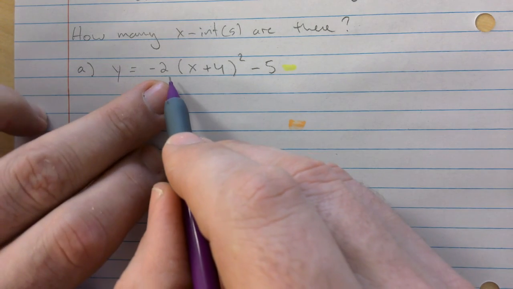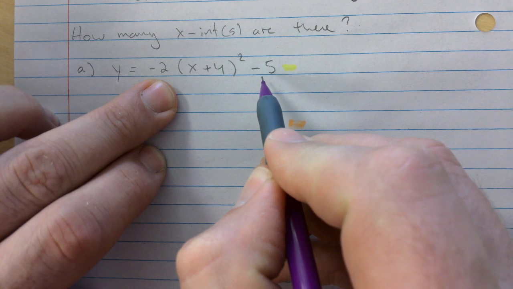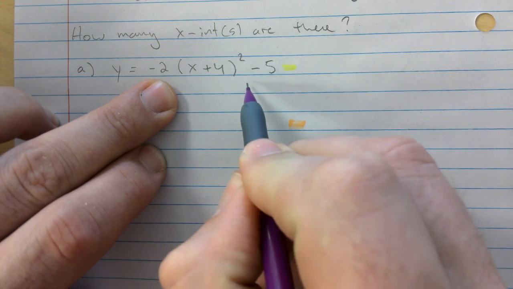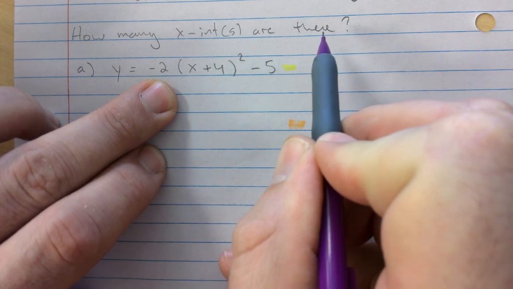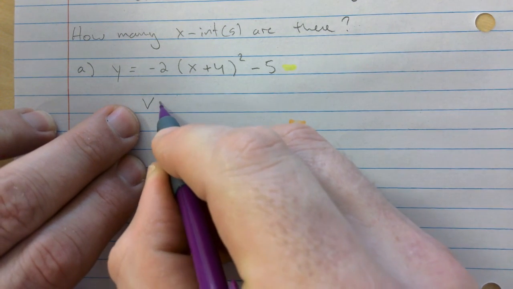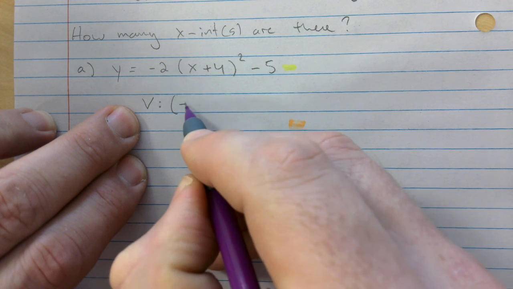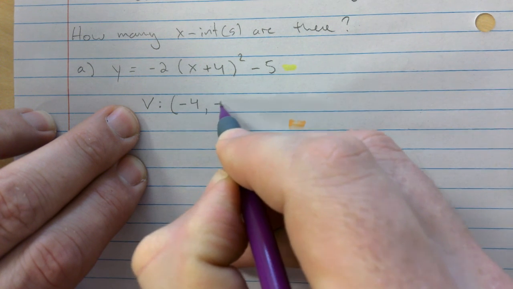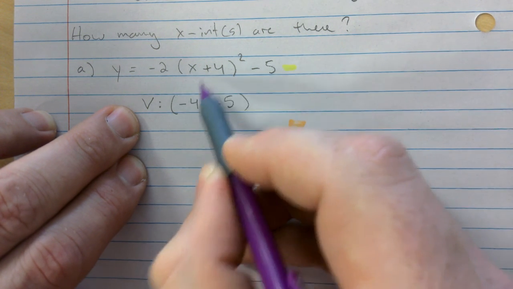So if I give you something like this, and I ask you to tell me just by looking at it, how many x-intercepts are there, right? The vertex, in this case, would be -4, -5. Again, I changed the sign of it.